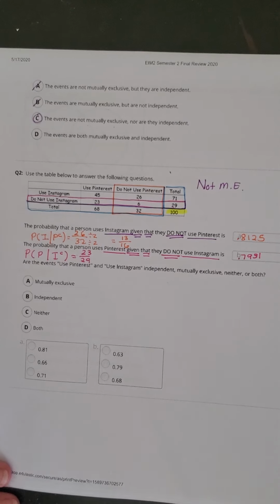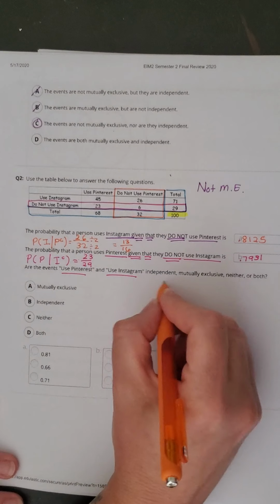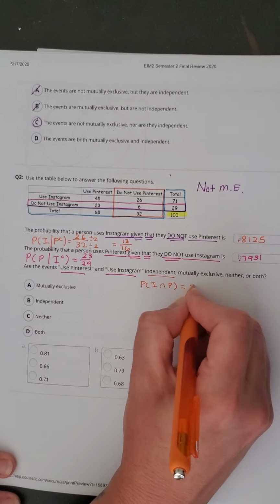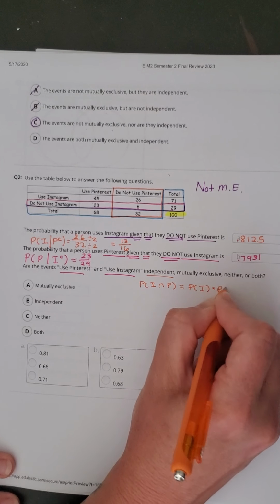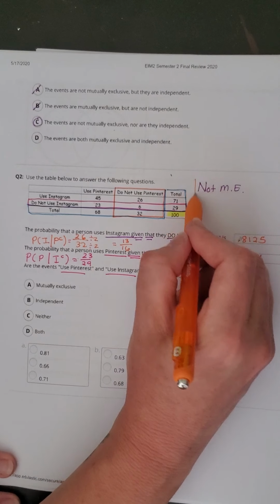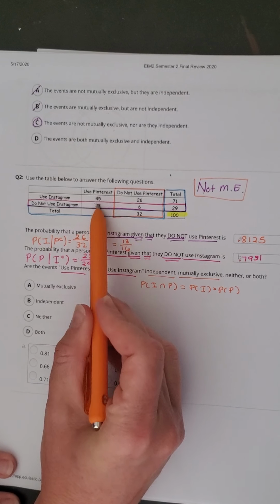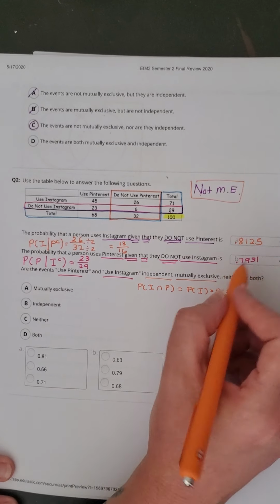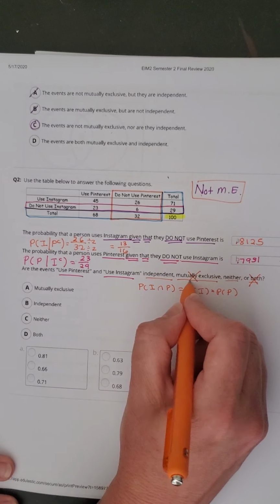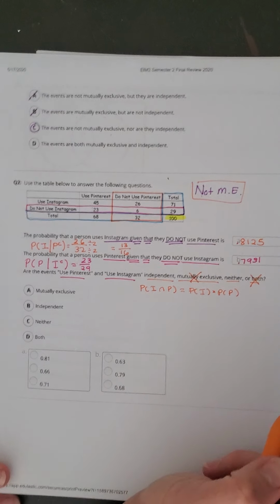And then it says, are the events use Pinterest and use Instagram independent? Independent means that the probability of Instagram and Pinterest is equal to the probability of Instagram times the probability of Pinterest. Mutually exclusive, we've already said that they're not mutually exclusive because you can do both at the same time. All of these cells are filled. And so neither or both. So we know it's not both, and we know that they're not mutually exclusive. So it's either neither or independent only.